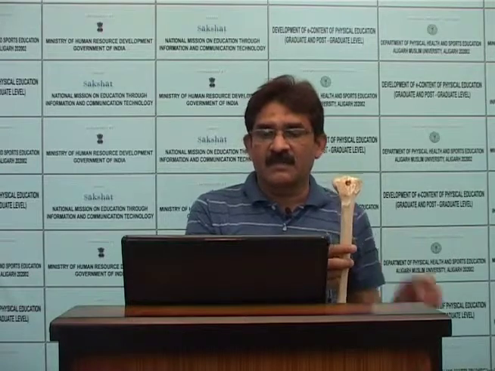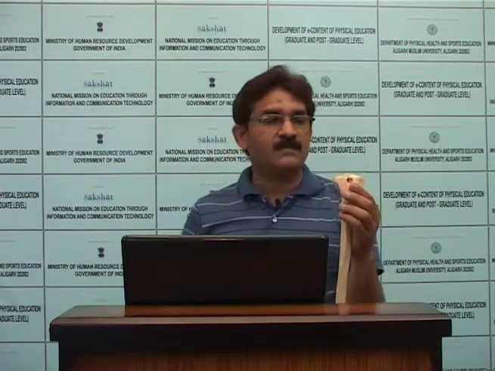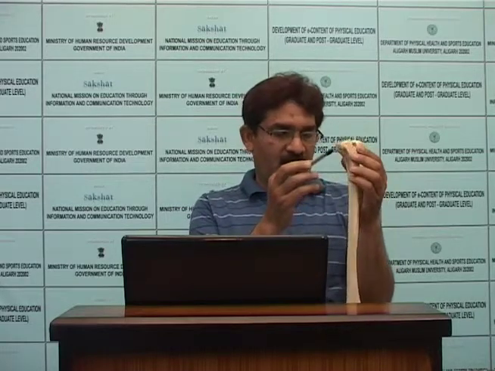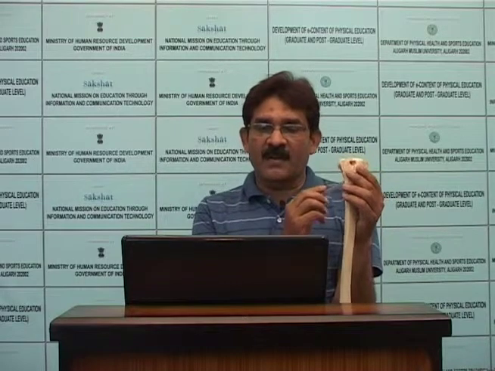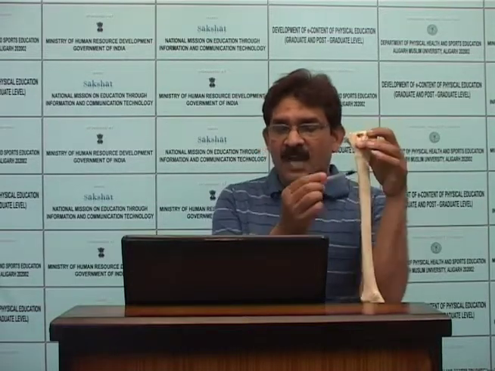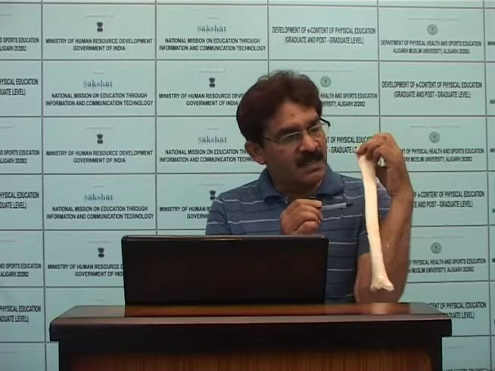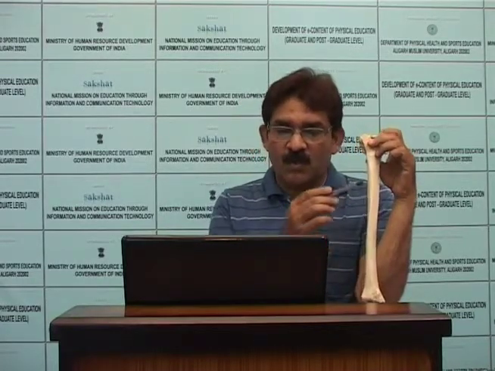At the upper end are the medial and lateral condyles, the intercondylar eminence, the fibular articular surface, and the tuberosity of the tibia. This is the shaft, and this is the anterior or sharp border, and the soleal line.